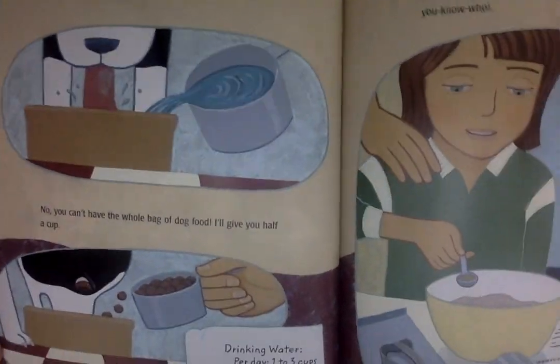You drank a cup of water already today, so I'll give you another cup now. I suppose you're hungry too. No, you can't have the whole bag of dog food. I'll give you half a cup. Drinking water per day, 1 to 3 cups. Food per day, 1 cup dry, 1/2 cup canned. Sometimes Dad and I make homemade dog biscuits. We measure the ingredients so they taste good, at least to you-know-who.